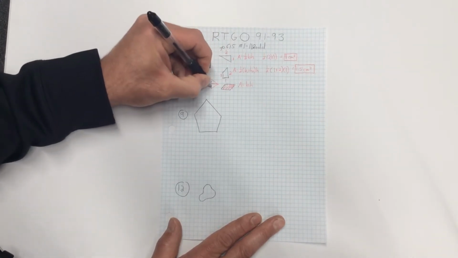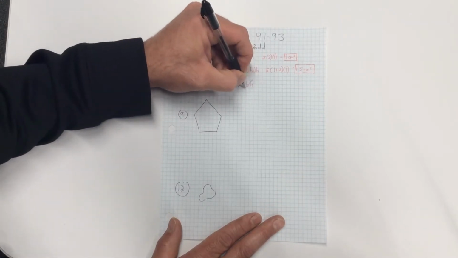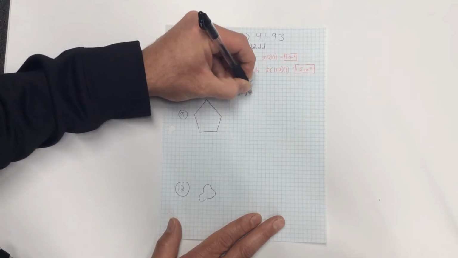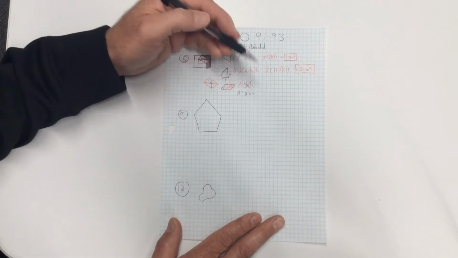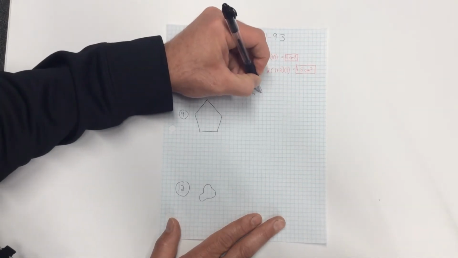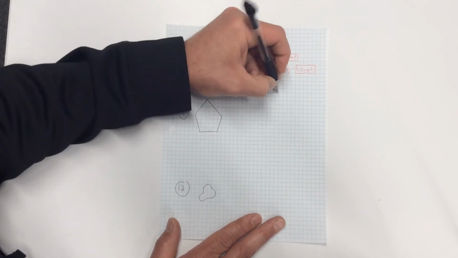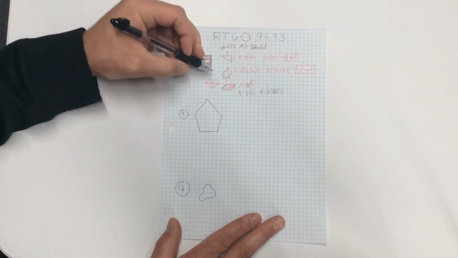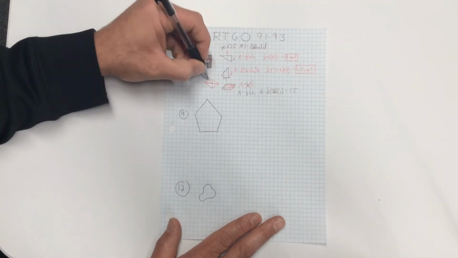Okay, so it's got a height of 1 and a base of 3. So I'm actually going to use area of a triangle and go ahead and calculate that. Area equals 1/2 times 3 times 1. And so the area of one of these triangles is 1.5.